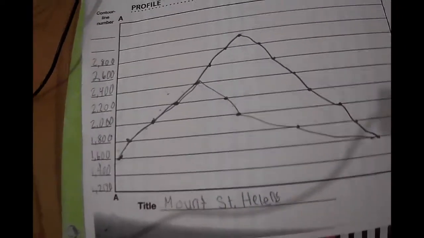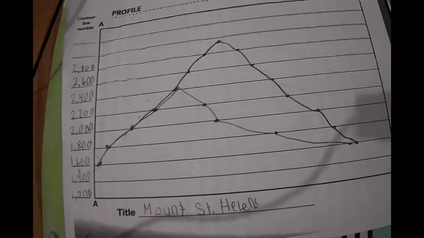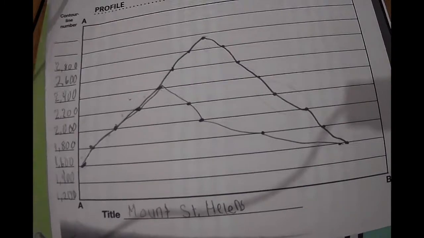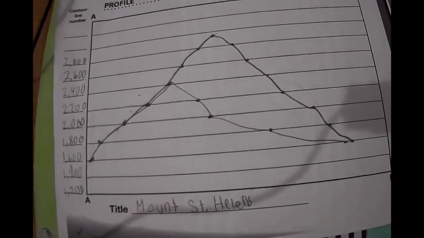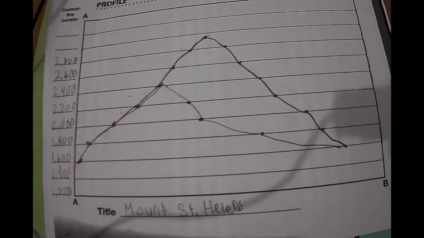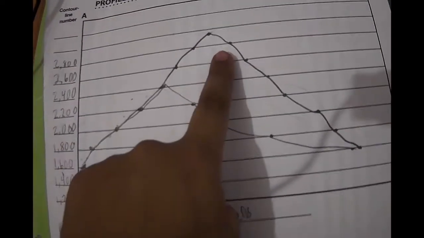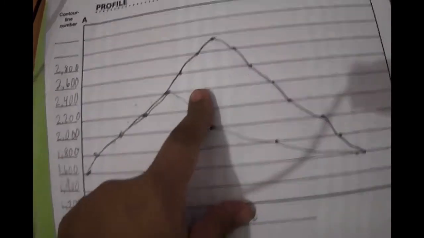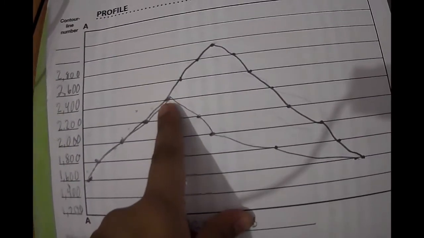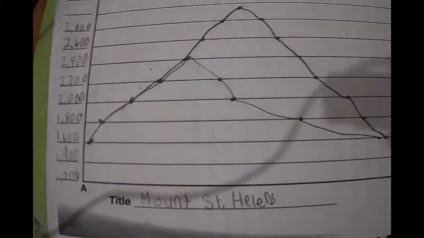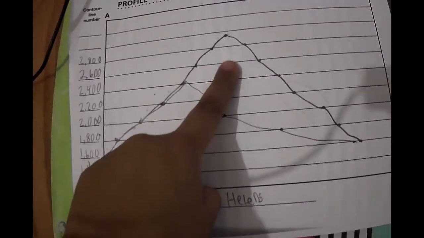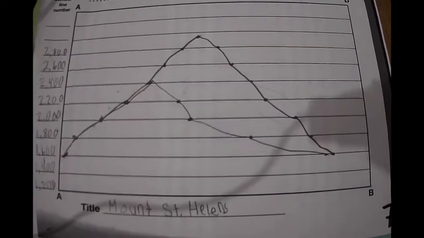The eruption of Mount St. Helens was so hard that Mount St. Helens blew its top off, literally. It reduced its peak from being at 2,900 feet all the way down to 2,400 feet, losing about 1,300 feet in height. This whole entire side B completely collapsed.